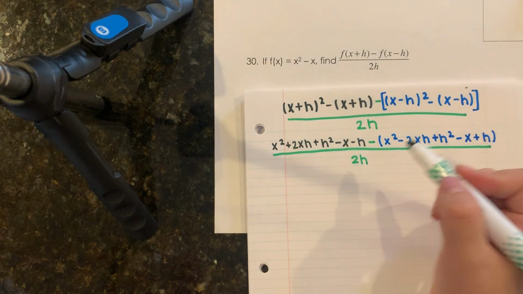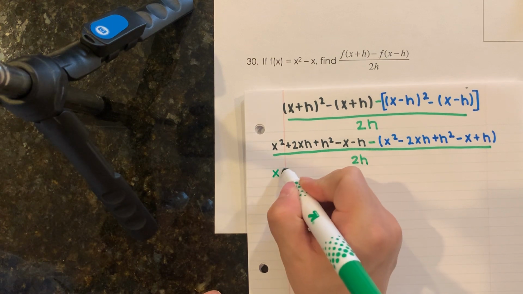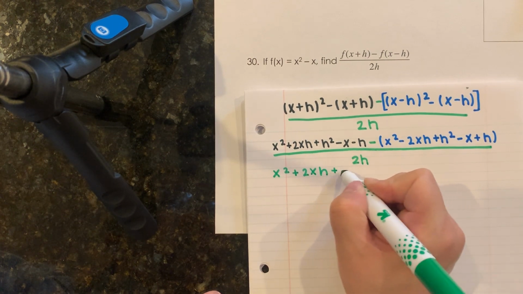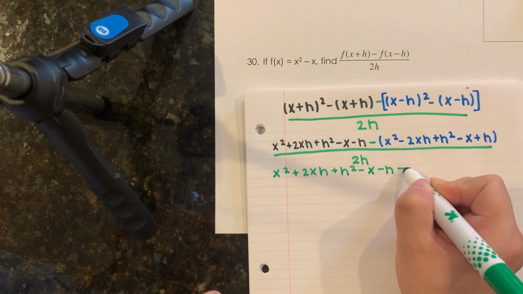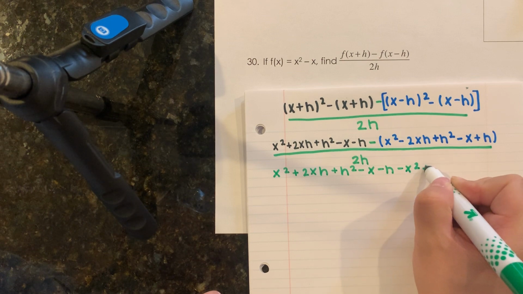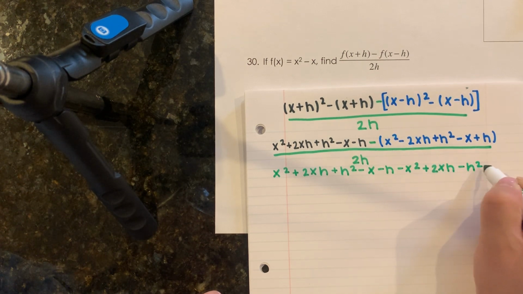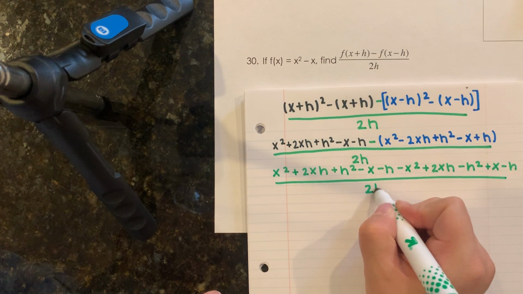Now that I've done that, I'm actually going to make this into one function. So I'm going to just distribute the minus sign into that parentheses, leave everything else the same. So x squared plus 2xh plus h squared minus x minus h minus x squared plus 2xh minus h squared plus x and then minus h, and that's all going to be over 2h.